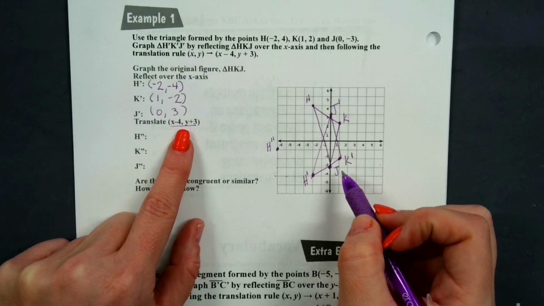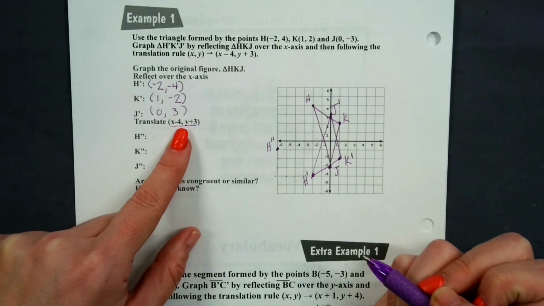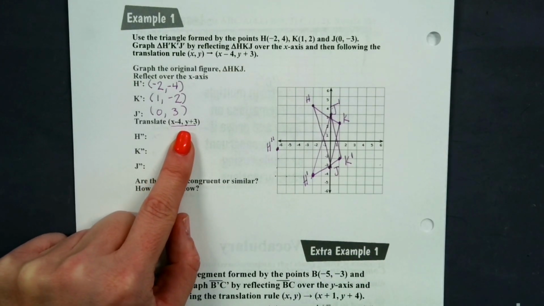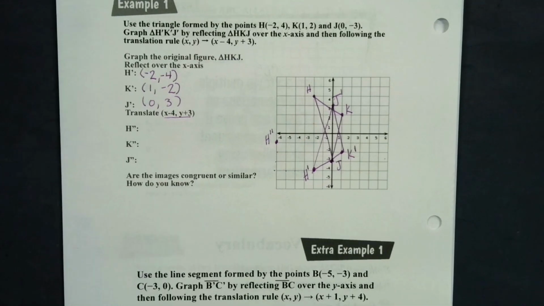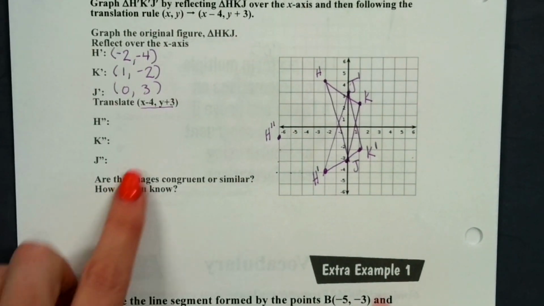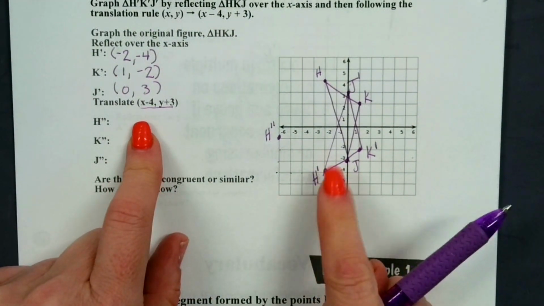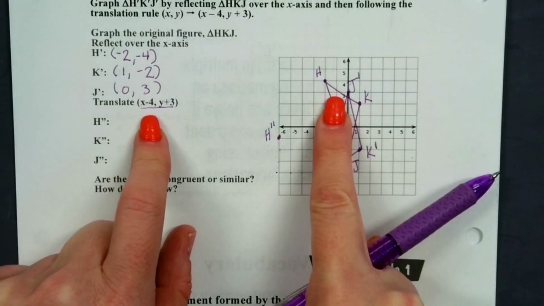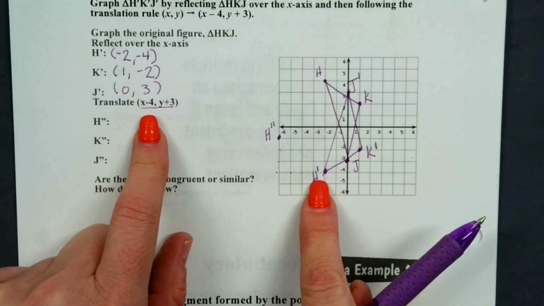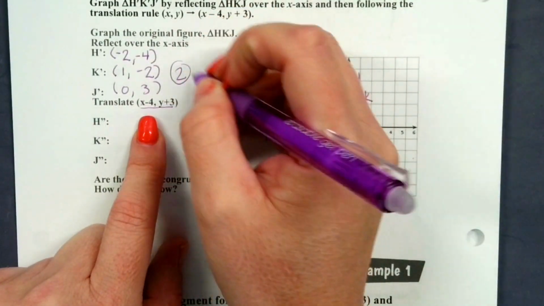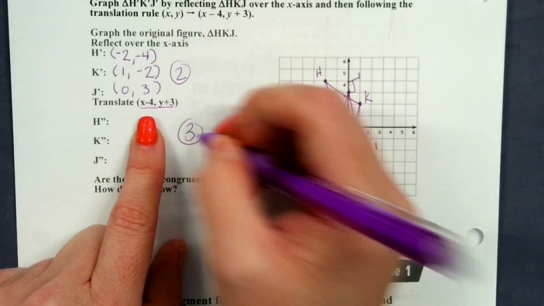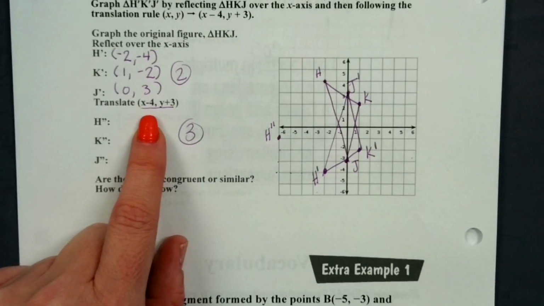Now, here's the trick. Here's where some people get confused. Do I need to zoom in on that a little bit more? Here's where some people get confused. You have to go from the prime. You're not going back to the original. You're going from the one you just made. So you graph this one first, then this was second, and you use the second one to make the third one. Does that make sense?